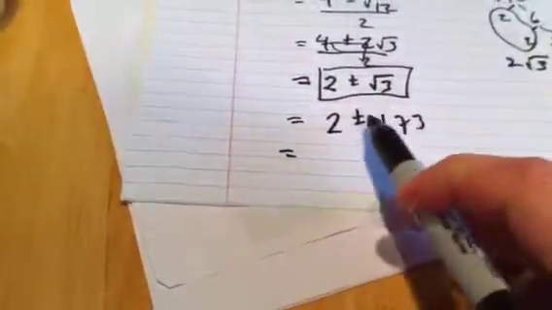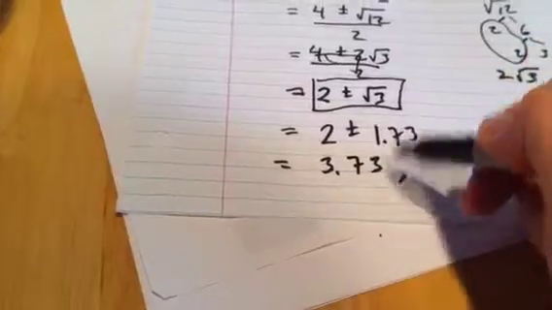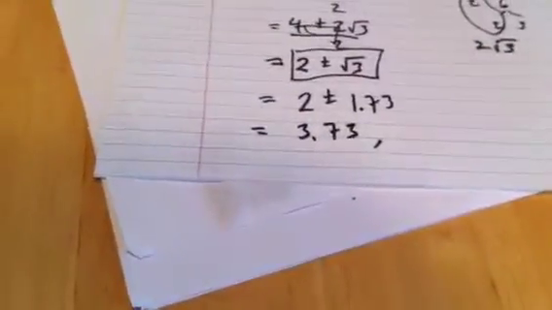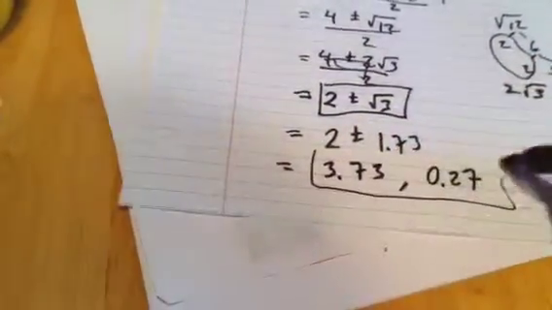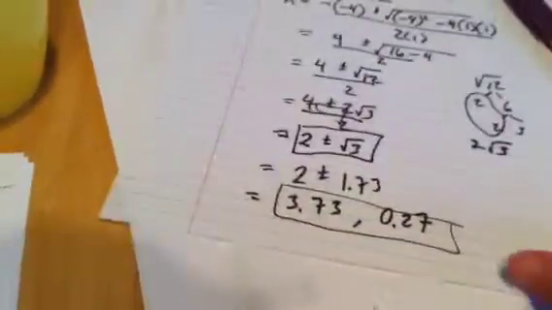So if it's 2 plus 1.73, that's 3.73. And if it's 2 minus 1.73, that's about 0.27. So those are the x-intercepts that are going to help us when we graph it. So we'll try to do that now.